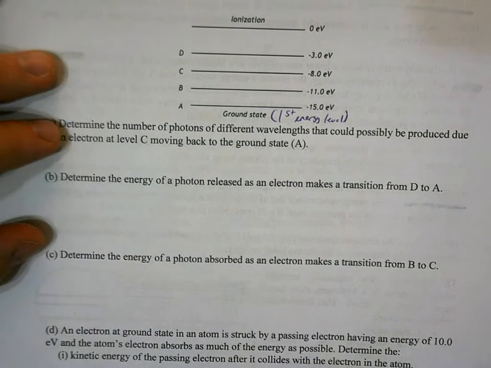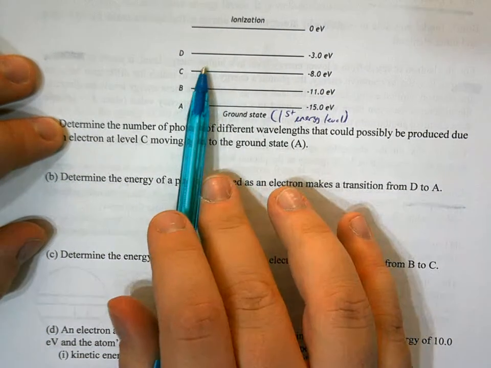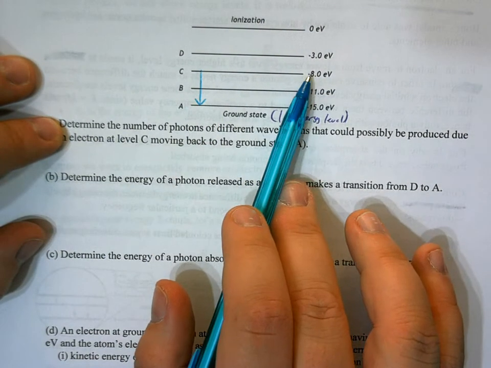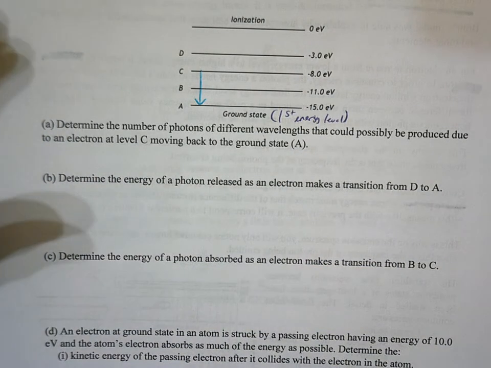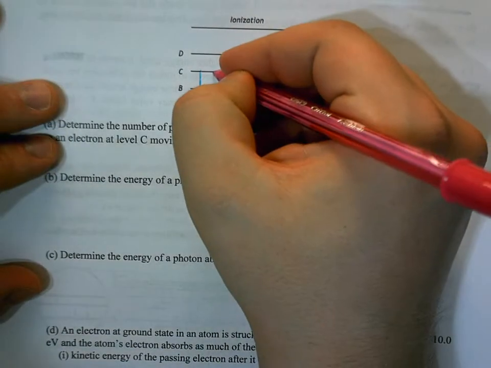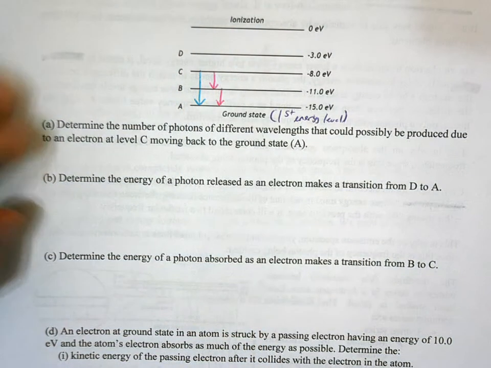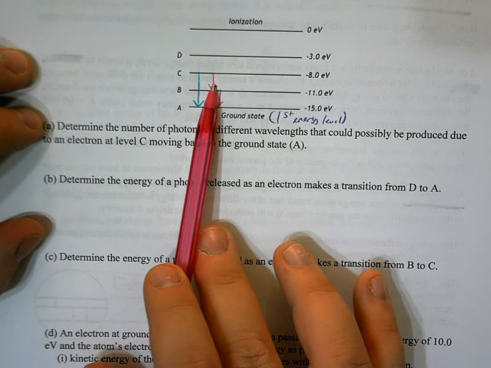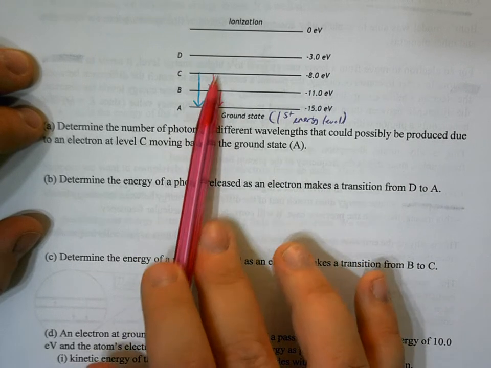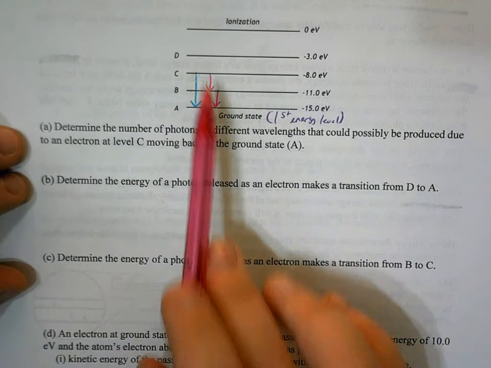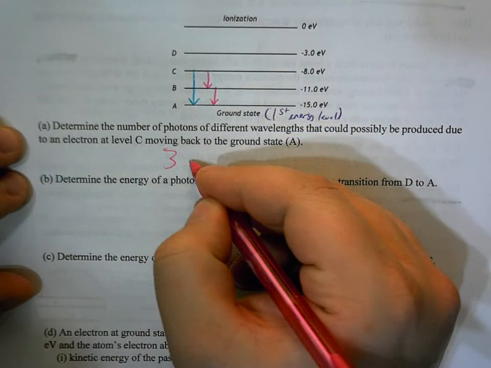Well, the first one, we could go directly from C to A. That works. We emit a photon with energy equal to the difference between these two states. Maybe it takes a more convoluted path. Maybe first it goes from C to B, and then it goes from B to A. So instead of going the direct route, it takes a bit of a detour, or a stopover. Instead of going directly C to A, we go C to B, then B to A. So in order to go from state C to A, we have 3 different photons that can do this.